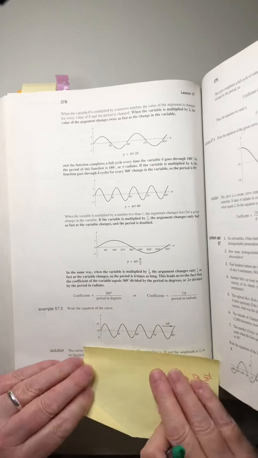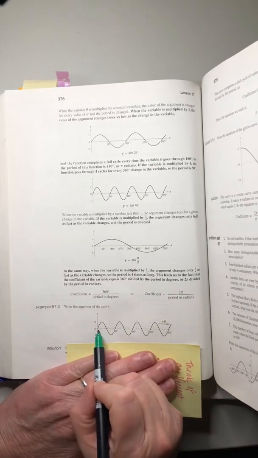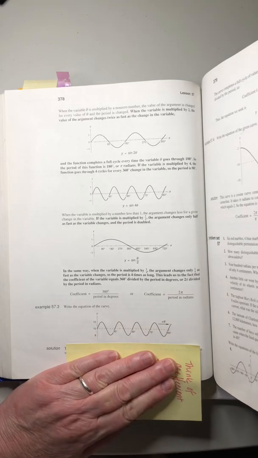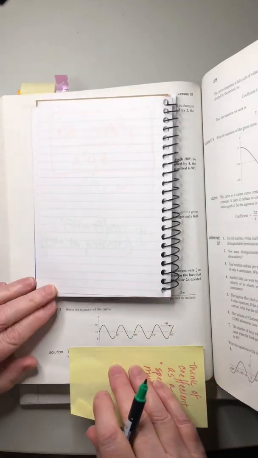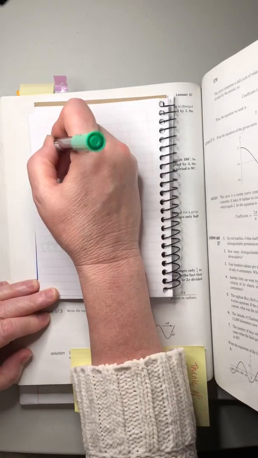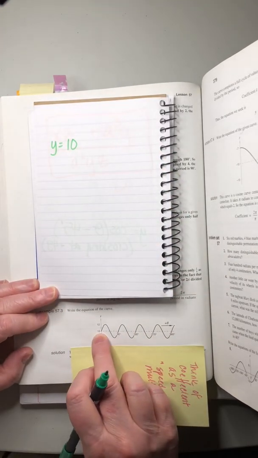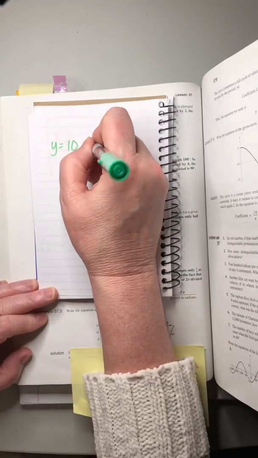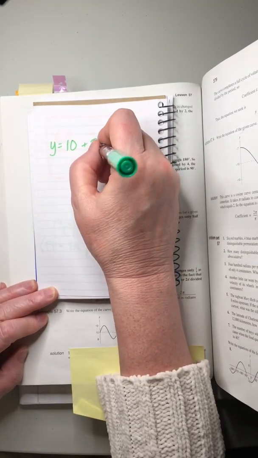Let me cover up the answer. So it's going to be 10 plus, get my book here. Okay, write the equation of the curve. Y equals 10 is the center line, plus 2 times the sine.